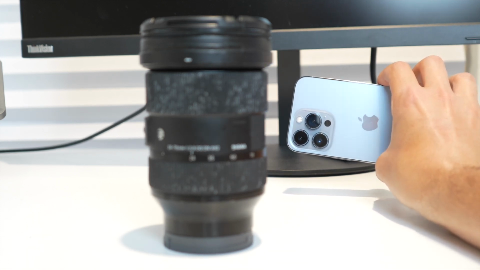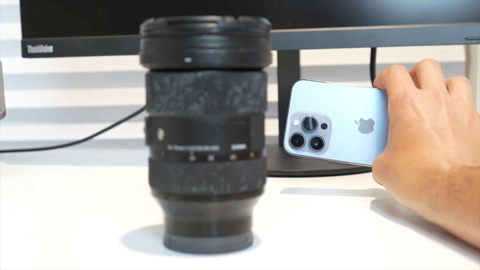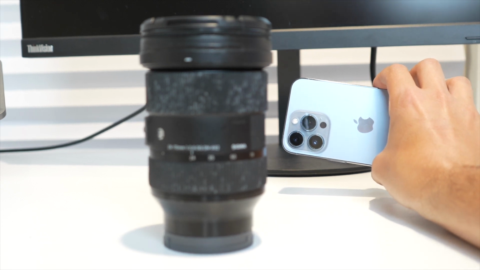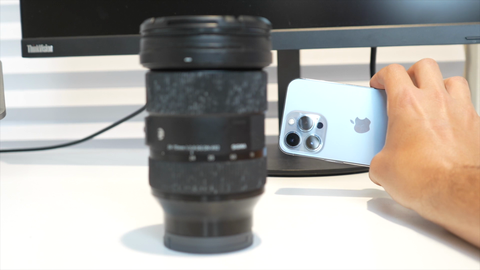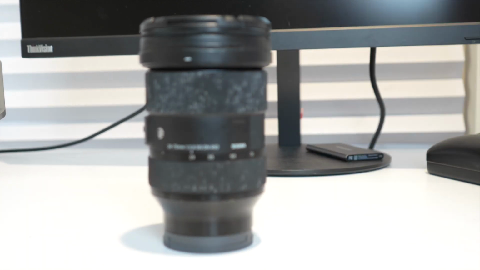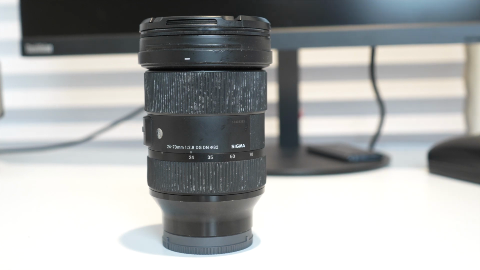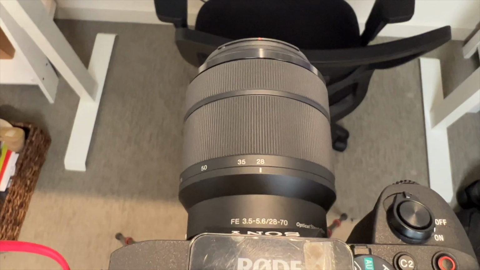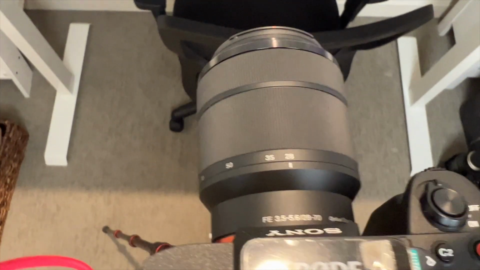You can see right now we're at 3.5. We're focused on the iPhone. If we were to focus on the lens instead, let me transfer my focus point. One second. Then we'll get a nice blurry background. So don't think that this lens cannot get blurry backgrounds, because it totally can, and I recommend it.